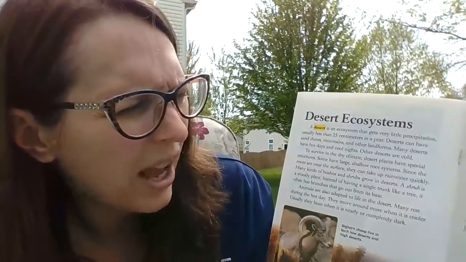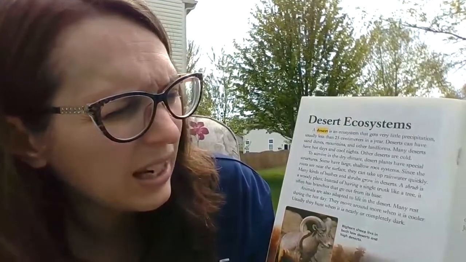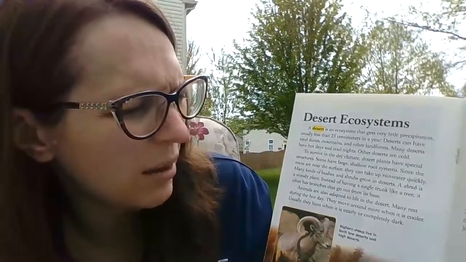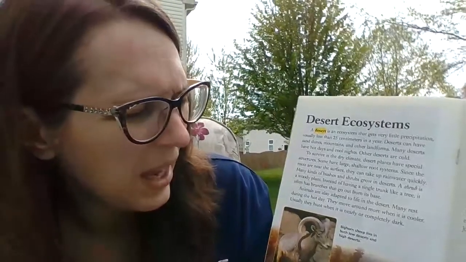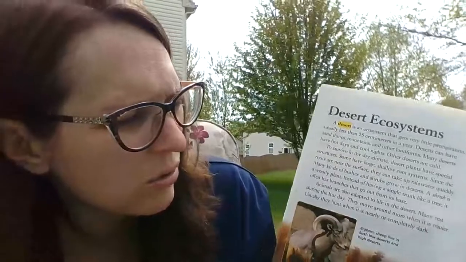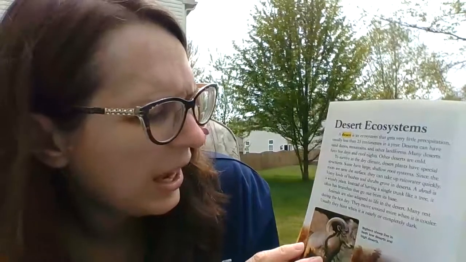Some have large, shallow root systems. Since the roots are near the surface, they can take up rainwater quickly. Many kinds of bushes and shrubs grow in deserts. A shrub is a woody plant. Instead of having a single tree trunk, like a tree, it often has branches that go far out from its base. Animals are also adapted to life in the desert.